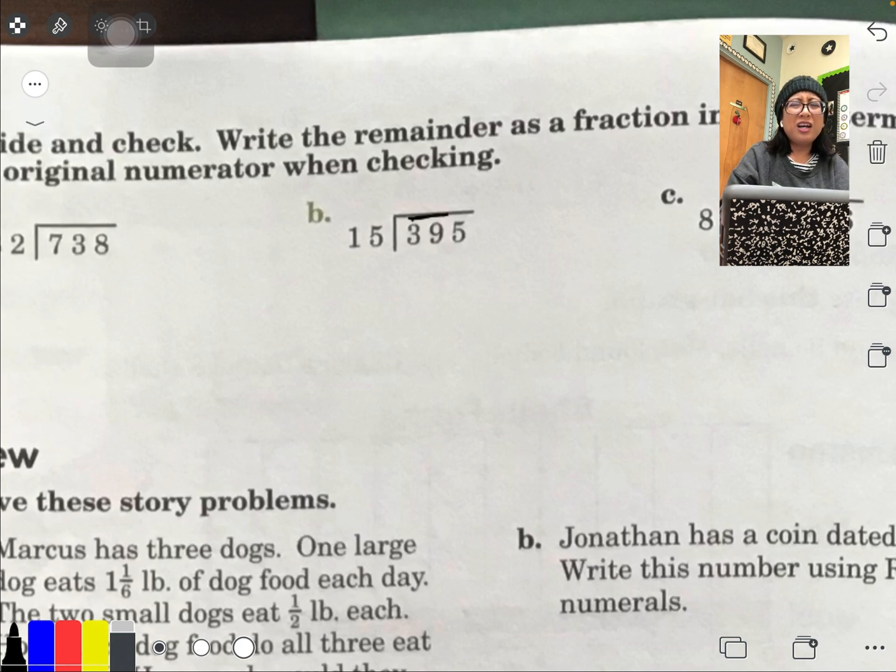Well, I already know that 15 times 2 is 30, so I'm going to try 2. 15 times 2. 5 times 2 is 10. 1 times 2 is 2, plus 1 is 3. So 30, and I'll subtract. Then I'll drop the 5. 95 divided by 15.